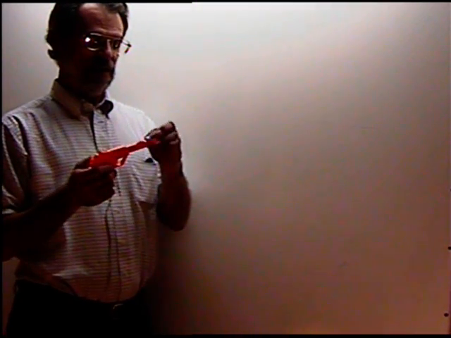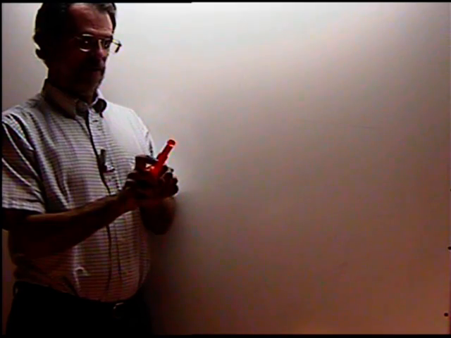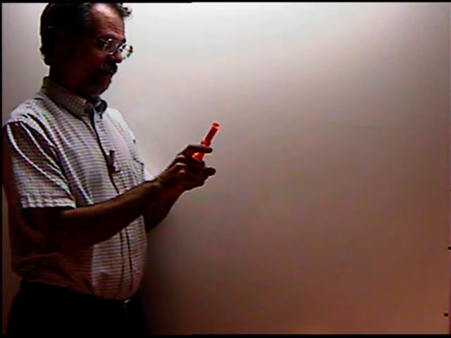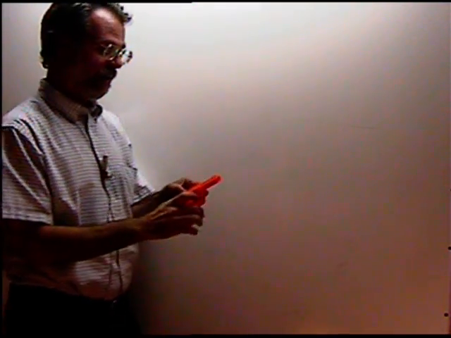But in any case, you put the projectile in here, pull the trigger, whoops, it went off prematurely. I have another one. So, I load it, and then I launch the gun.